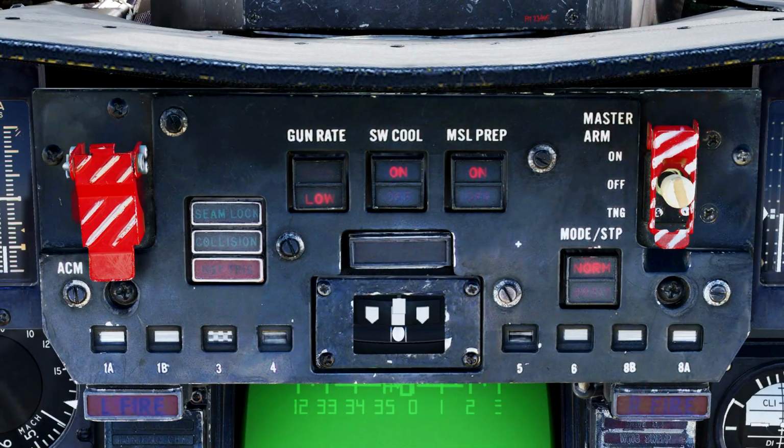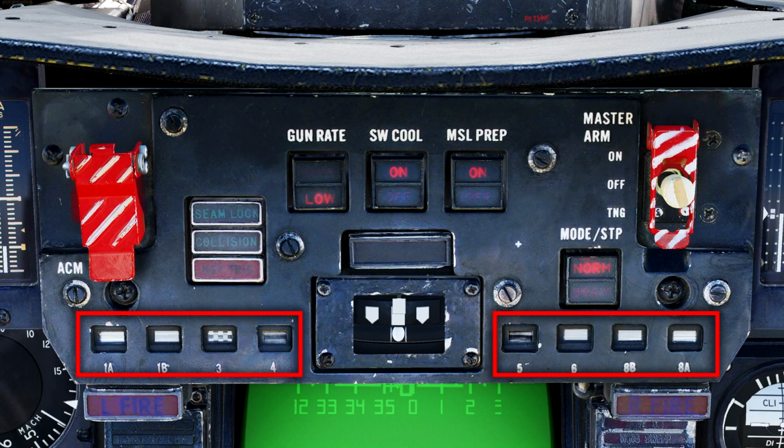The very last thing to talk about on the ACM panel is the station status flags at the very bottom of the panel. Now, these are pretty tough to see, but for reference, a white indicator means that the station is currently loaded, a black indicator means that the station is empty, and a checkered flag means that the station is currently selected for operation.